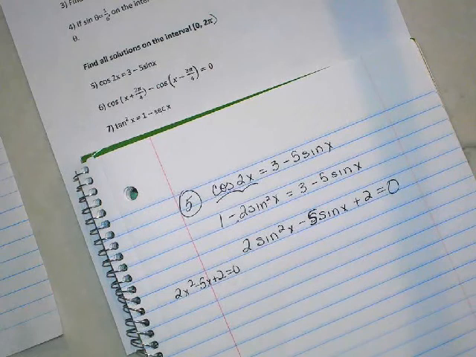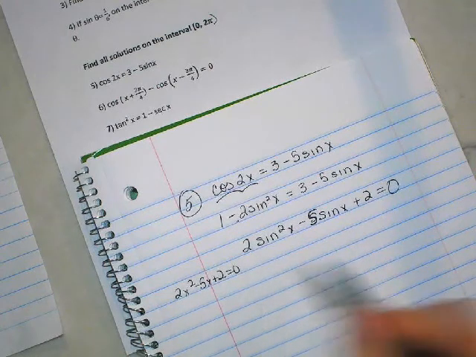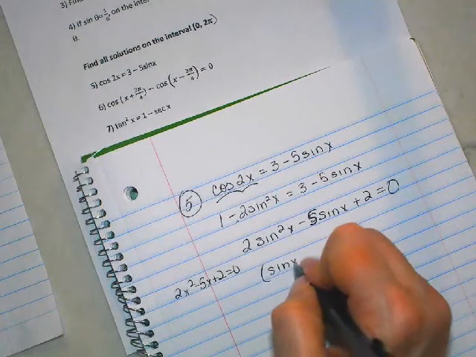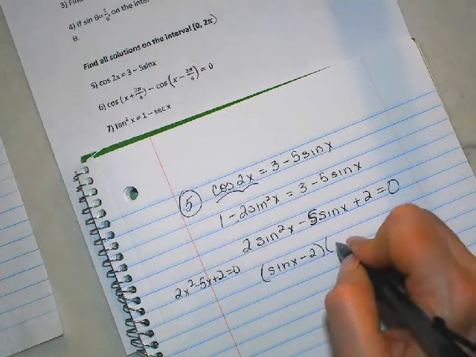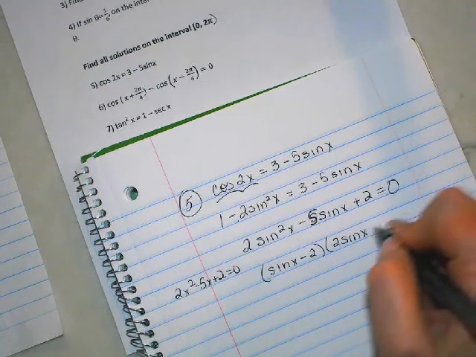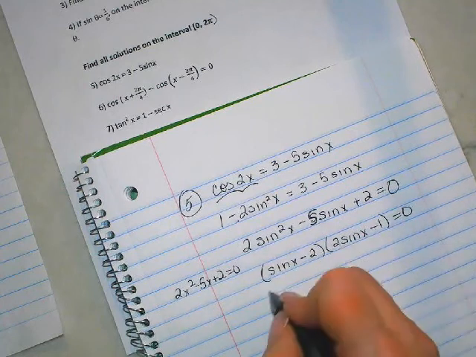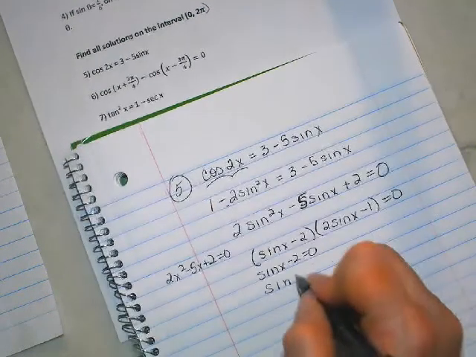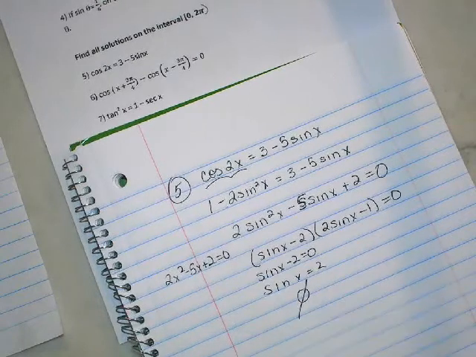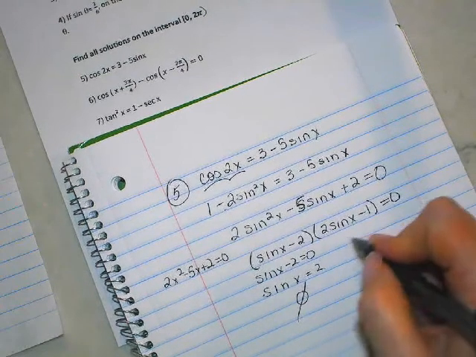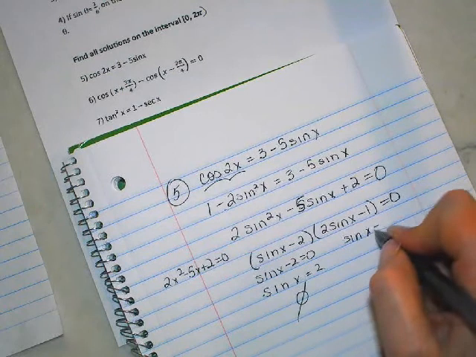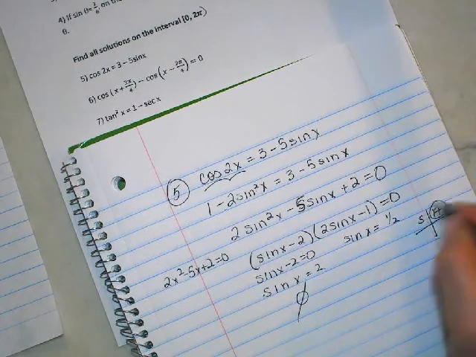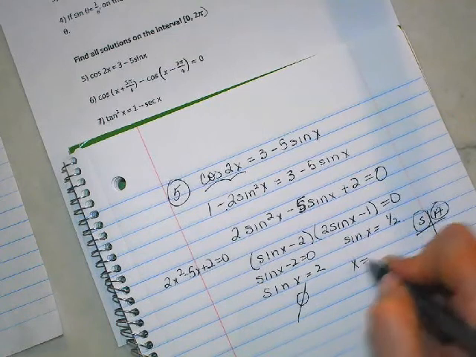If you want, write it out over on the side. Do my little trick to solve it. When you work out my little trick, the factors are going to be sine x minus 2 and 2 sine x minus 1 equals 0. If I set the first factor equal to 0, I'm left with sine of x equals 2. That does not exist. We know it cannot be greater than 1. Here, sine x is going to be 1/2.